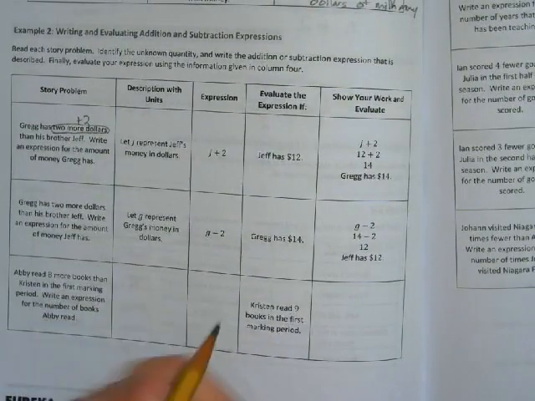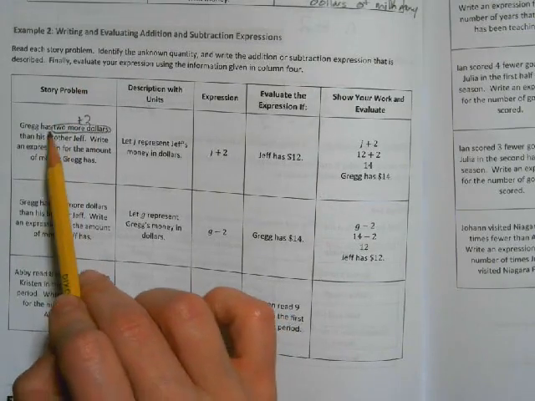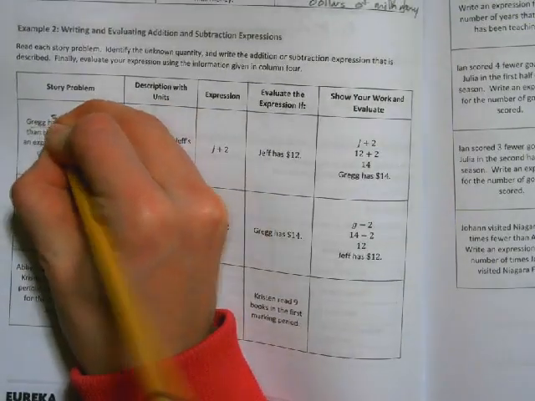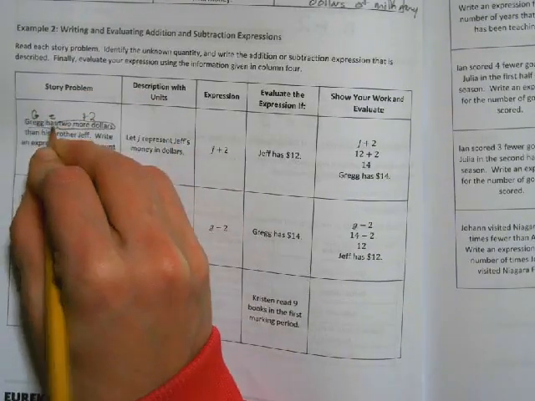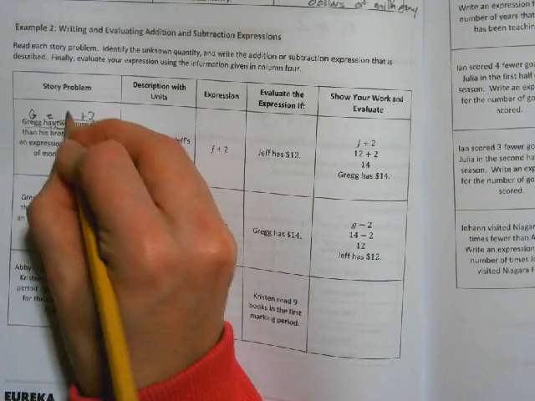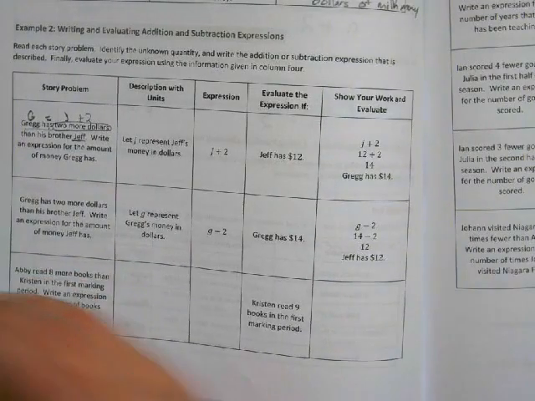Now, what people often want to do is they want to say G plus 2. But that's not true because Greg has this. So has means equal. We have Greg equals, because of the has, $2 more than Jeff. So that's Jeff plus $2 is Greg.